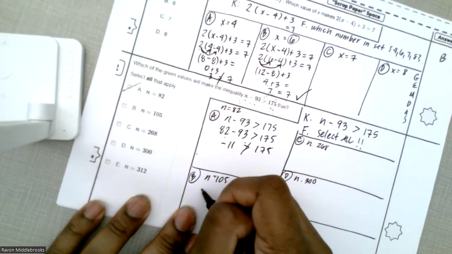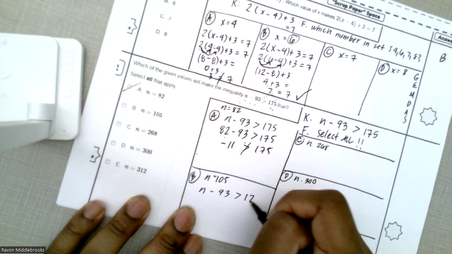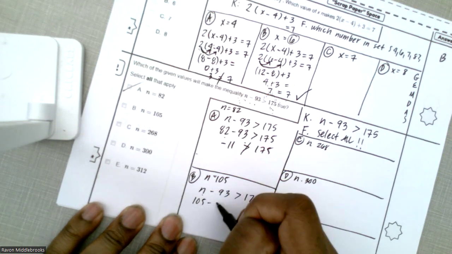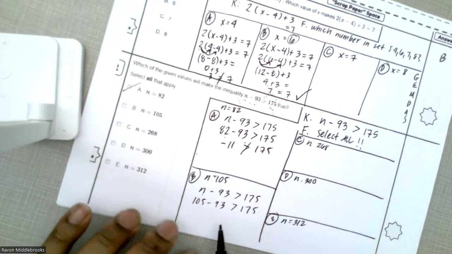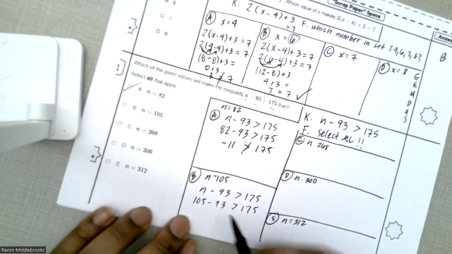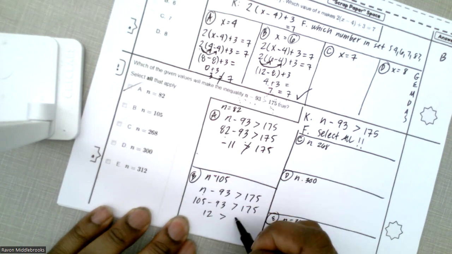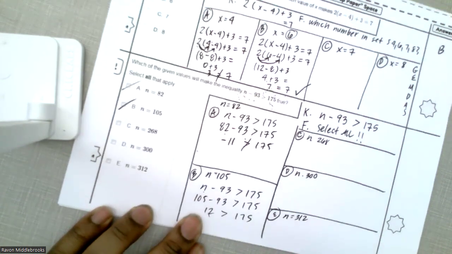Here, n is 105, and 105 minus 93 is 12. 12 is not greater than 175, so that is also incorrect.